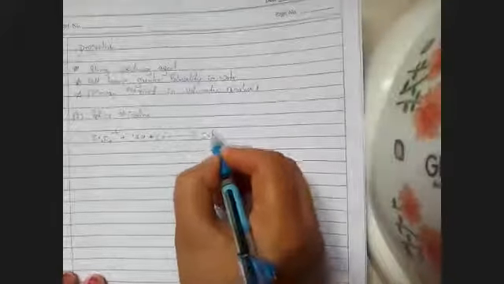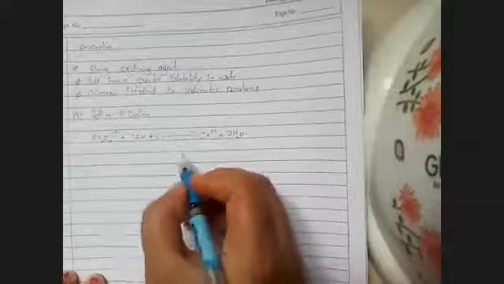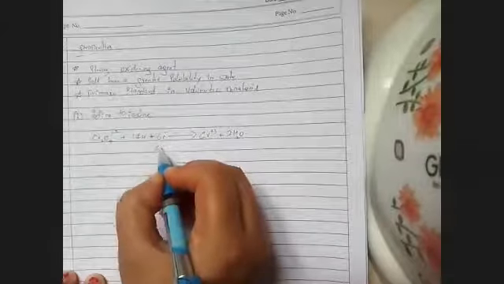So it's iodide to iodine. Dichromate Cr2O7 2- plus 14H plus plus 6 electrons will give you 2Cr plus 3, 7H2O.